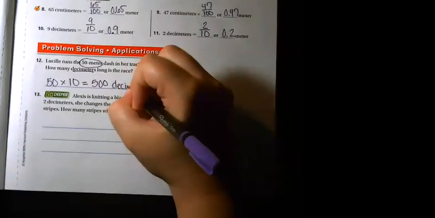Wonderful, it's 5. And then I'm going to uncover those with my magic finger and pencil. And I have 2 zeros in my problem, so I need to attach my 2 zeros in my answer. So it would be 500 decimeters.